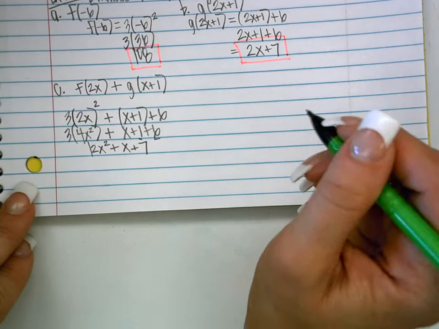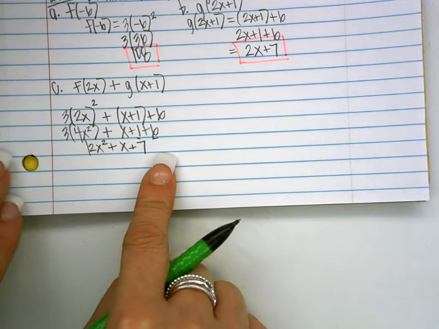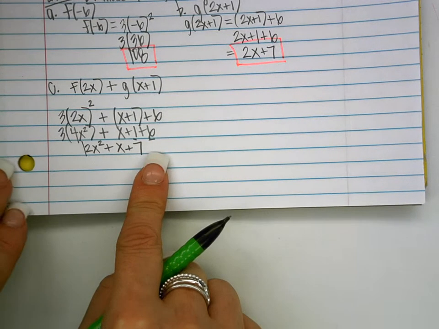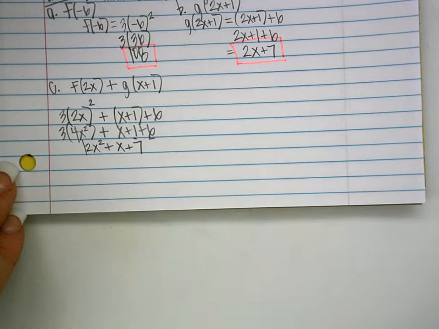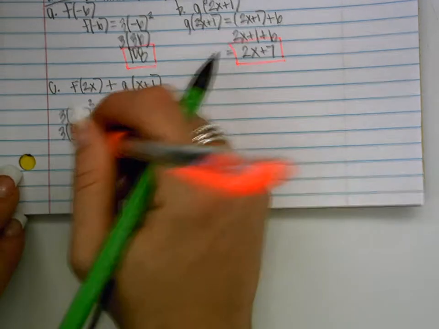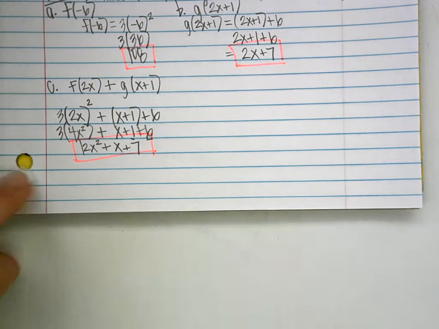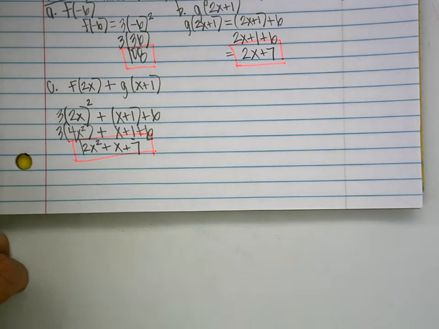You should write your answer in descending exponent order. So the largest exponent down to the smallest, or the one that doesn't have an exponent. That's your answer. That's it. We're not factoring. We're not solving. I just want you evaluating. So there is no factoring and solving involved in this unit.